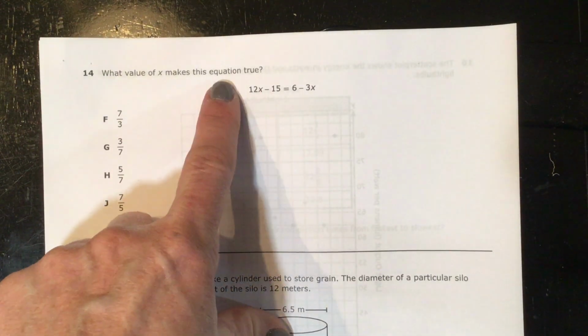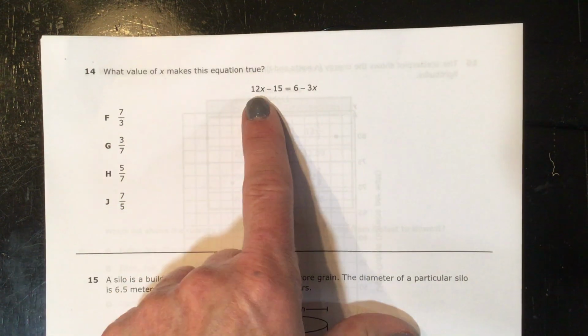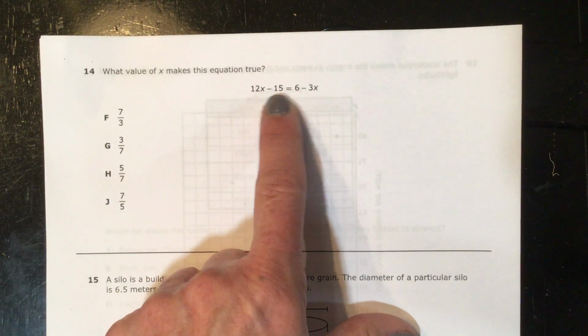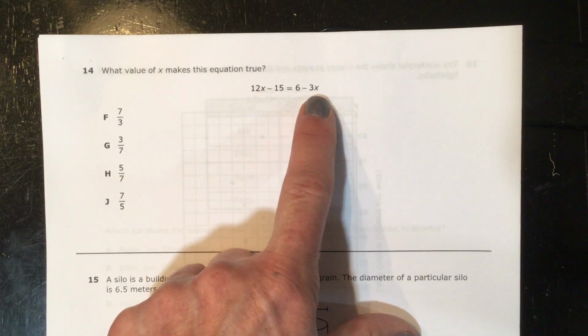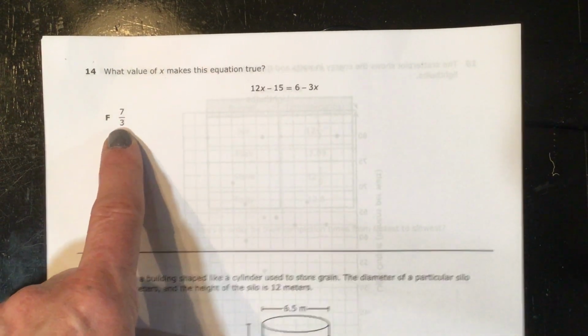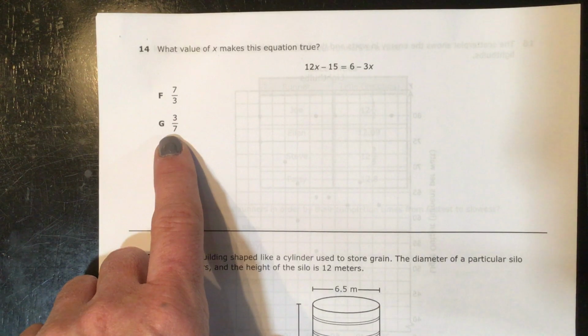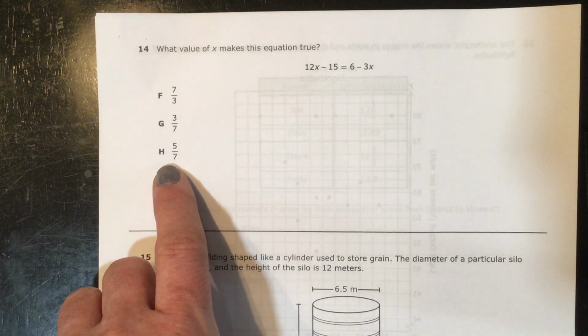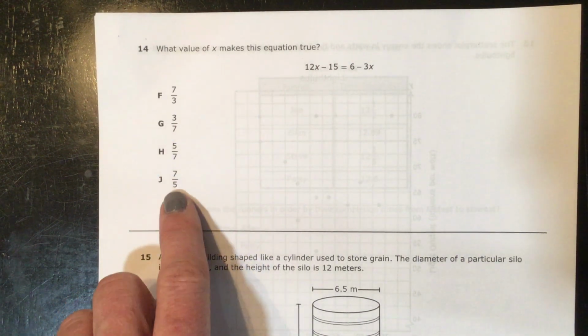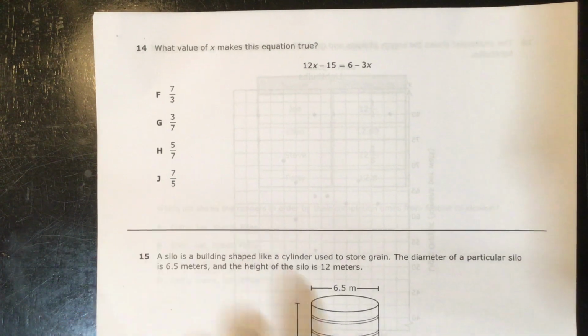Question 14. What value of x makes this equation true? 12x minus 15 equals 6 minus 3x. F. 7/3. G. 3/7. H. 5/7. J. 7/5.